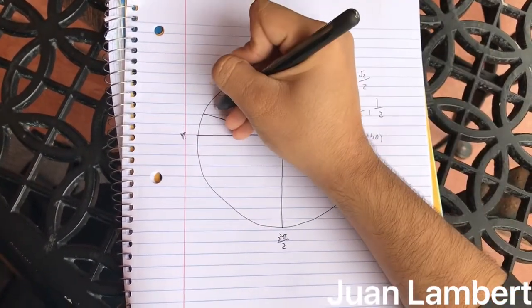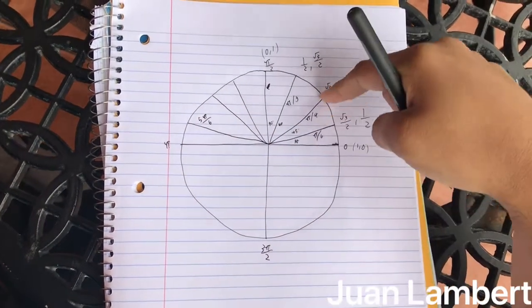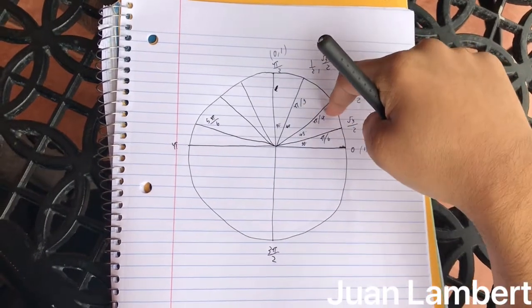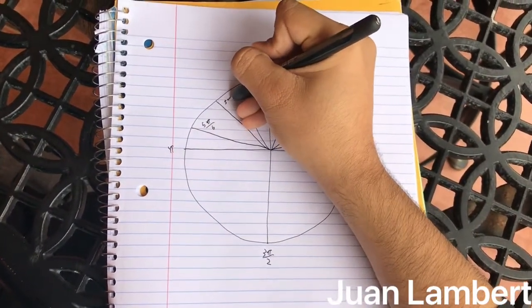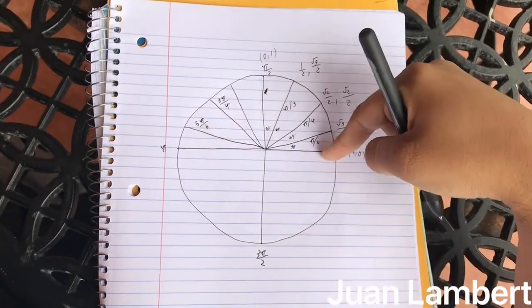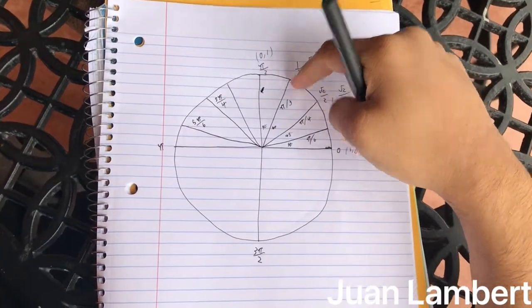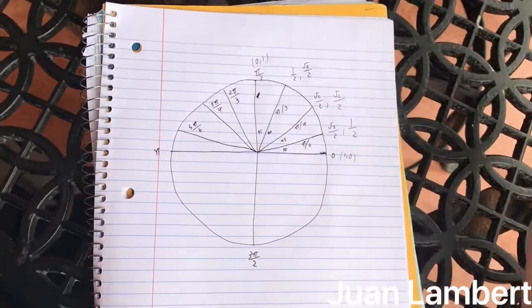So right here would be 5 pi over 6. Same thing, pi over 4 goes into pi 4 times. So that's pi over 4, 2 pi over 4, 3 pi over 4. And then pi over 3 goes into pi 3 times. So that's pi over 3, and then this is 2 pi over 3.